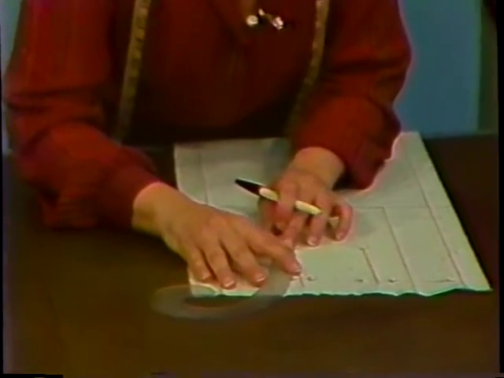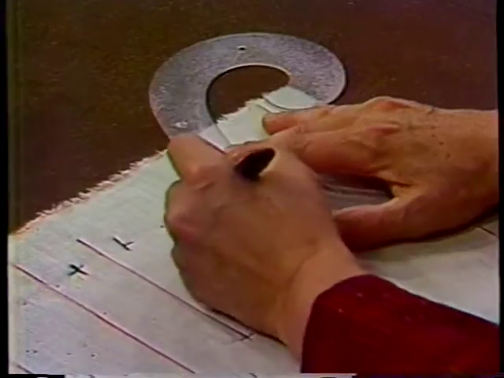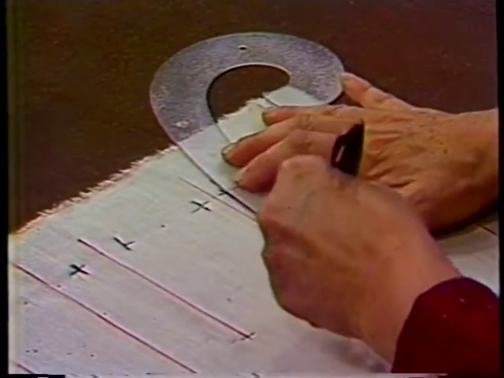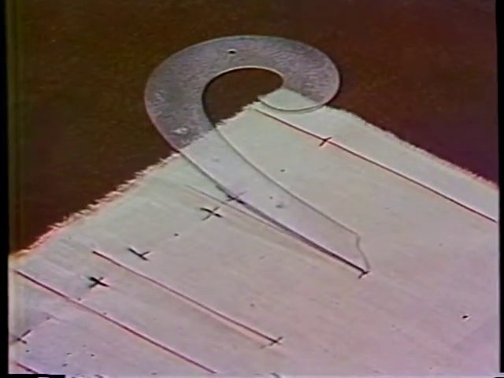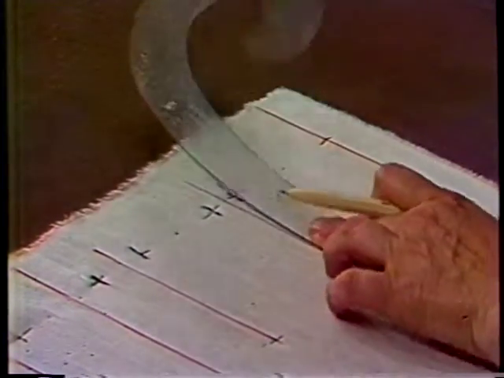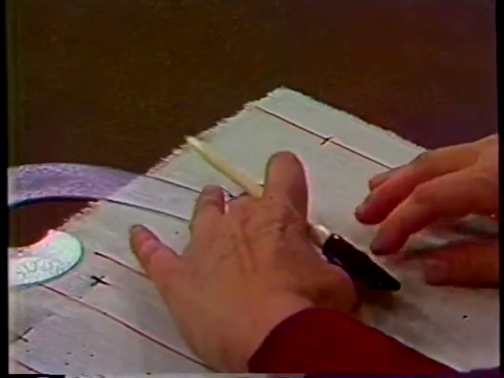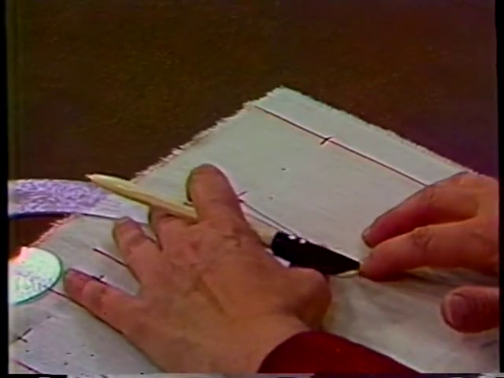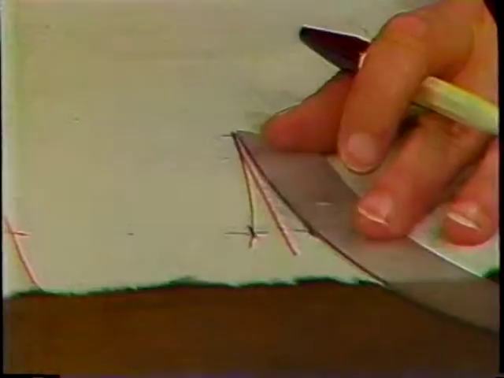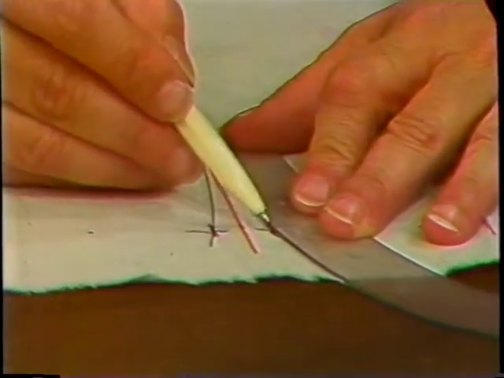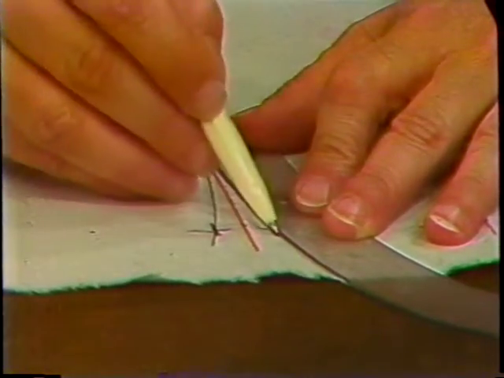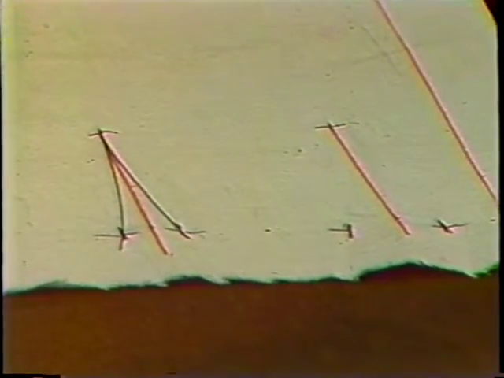The tip of the French curve connecting to the waistline intersect. Okay? Flip the curve over and draw the same line to complete your dart.